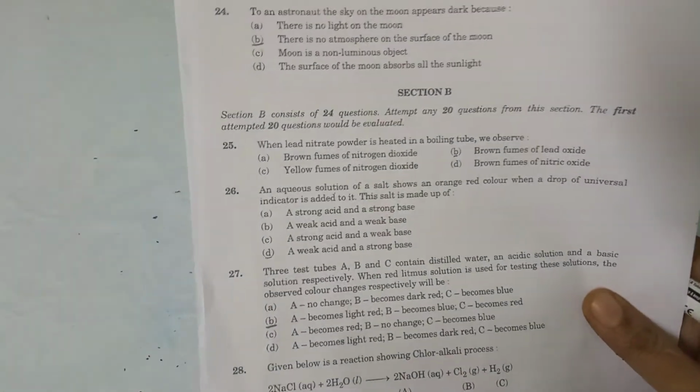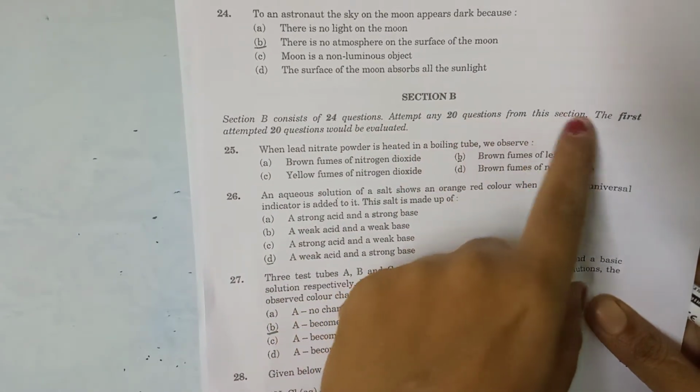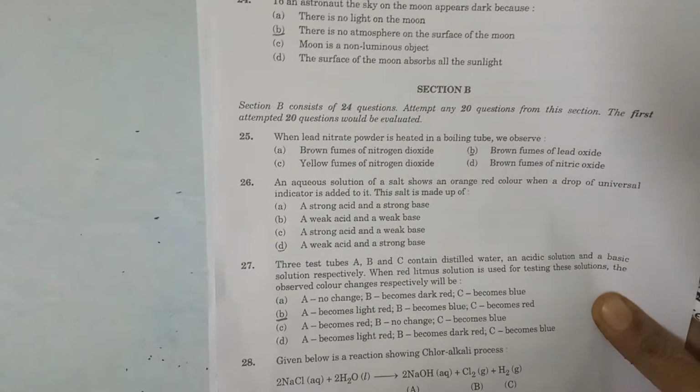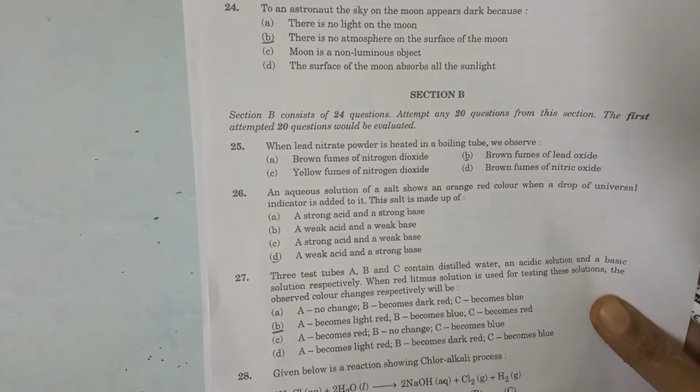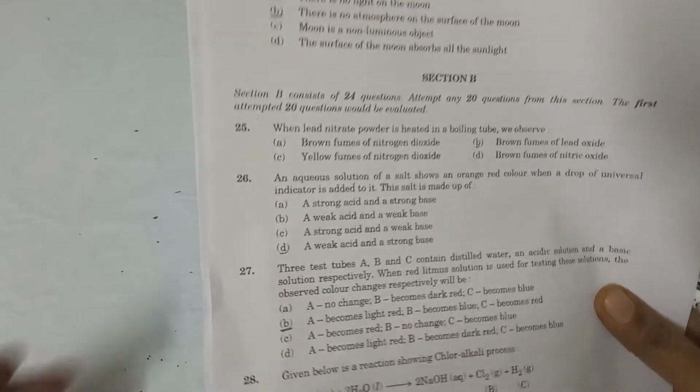Now section B consists of 24 questions. Again, attempt any 20 questions from this section. The first 20 attempted questions would be evaluated. In the 25th question, when lead nitrate powder is heated in a boiling tube, we observe.